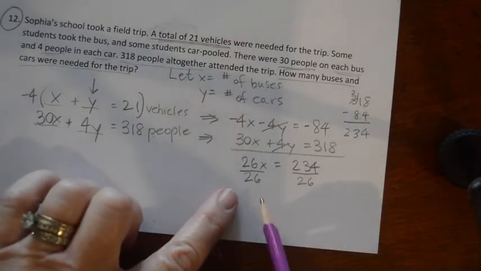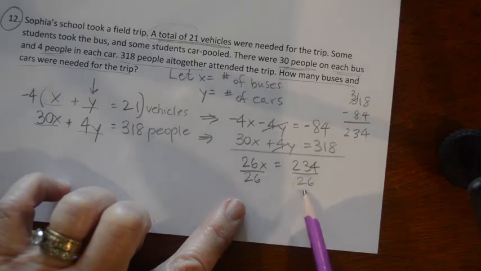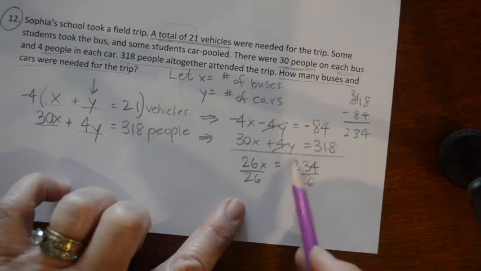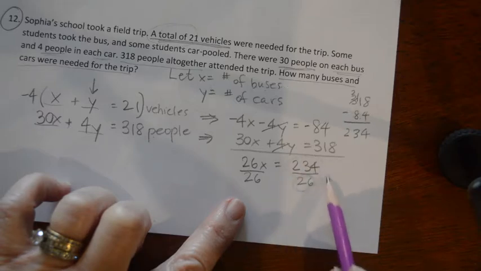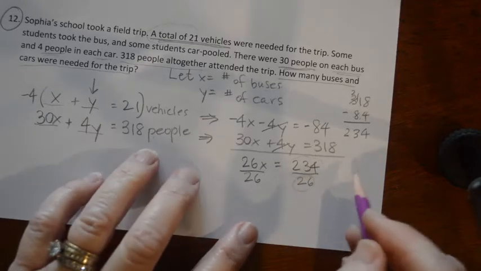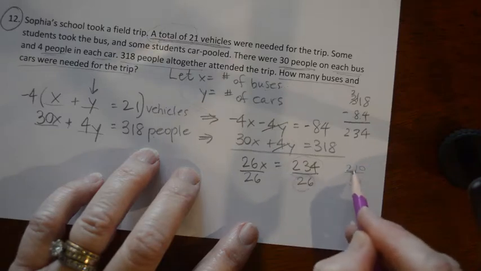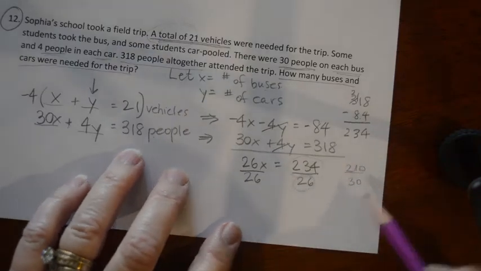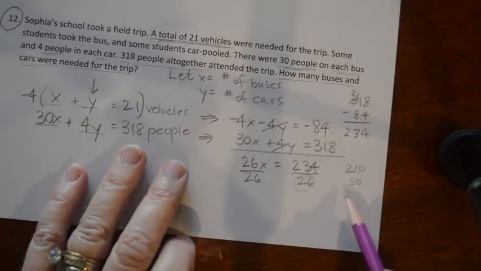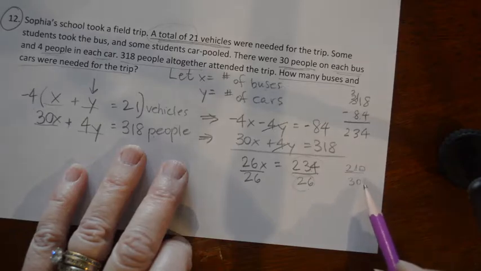I have no idea how many times that is, so I'm just going to kind of estimate here. 26 is closer to 30 than it is to 20. So I'm going to estimate that to be 30, and then here I'm going to go a little bit down. Since I went up here, let me go down. So let's say maybe 210. Only reason I'm doing that is because I want two numbers that are easy to divide. So I'm going a little bit too high with the 26 and a little too low with the 234.